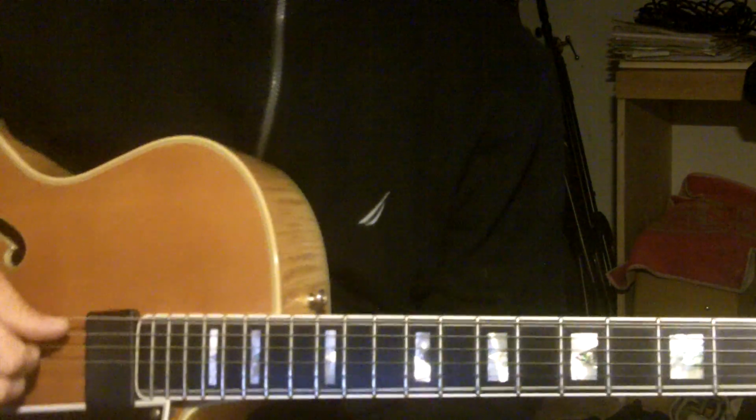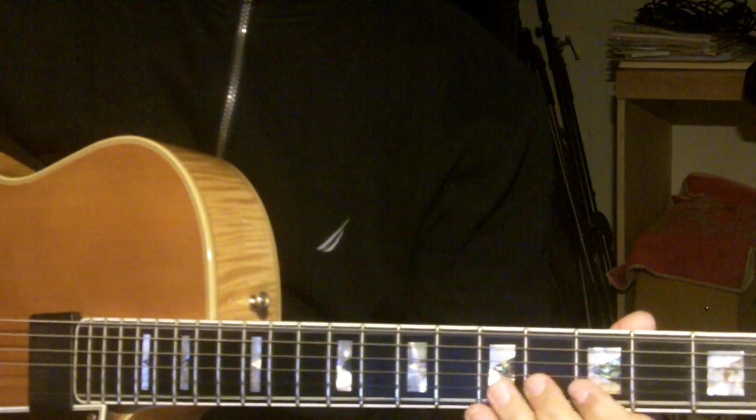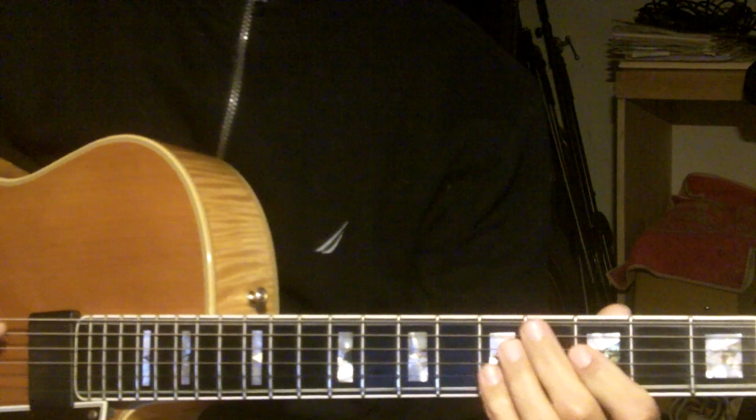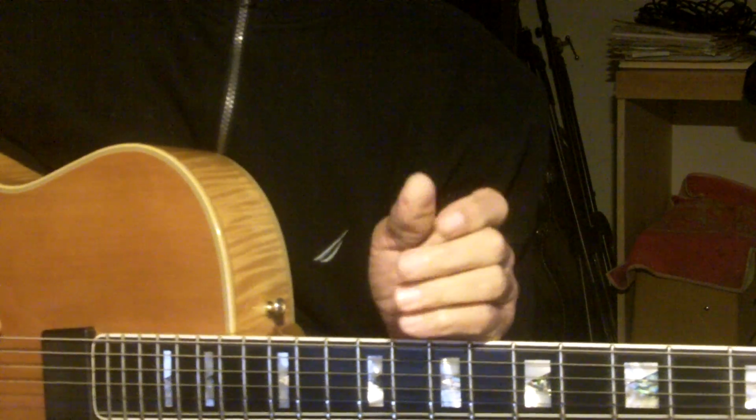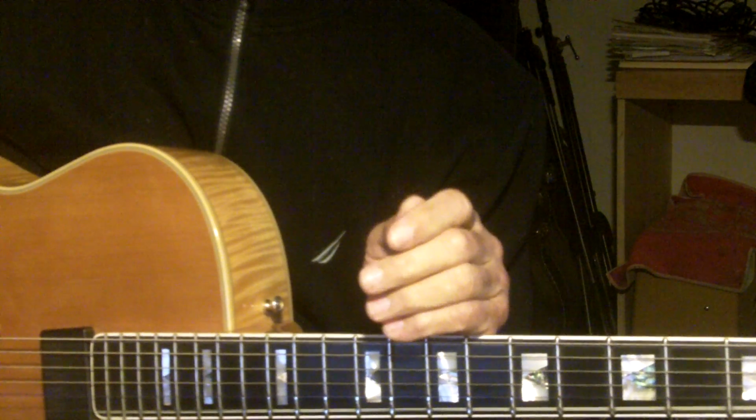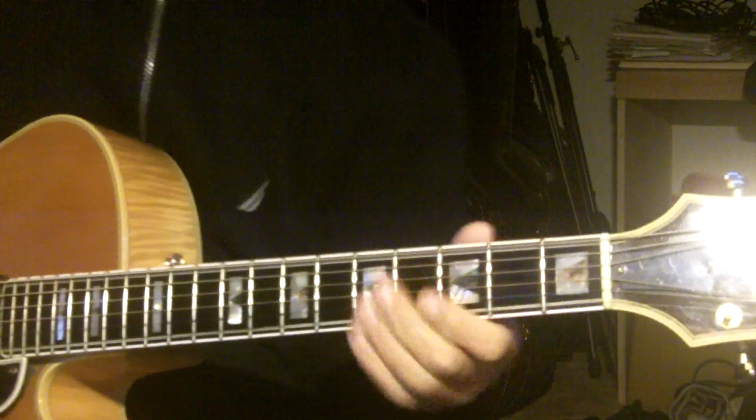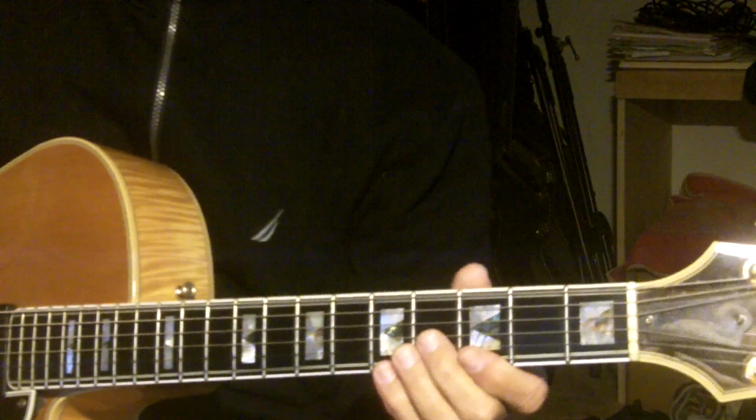So, for example, on My Romance, let's do it in C. If I'm going to play something and add chords in between, it's got to work with the melody and the feel I'm trying to play. So I'll do this pretty straight, just a typical jazz swing, but a little bluesy.